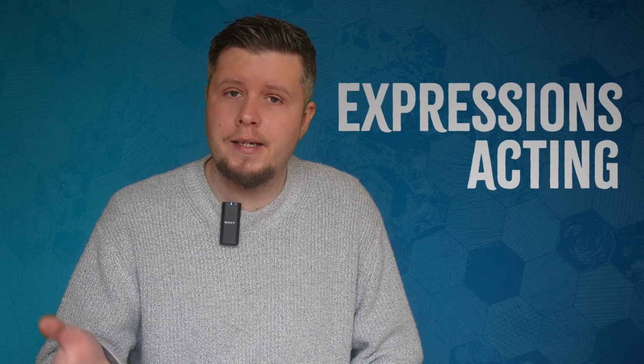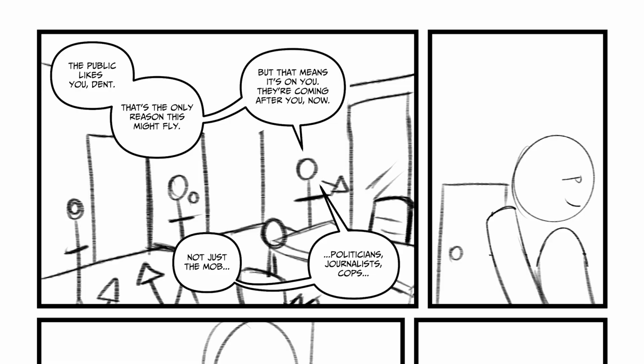Remember expressions and acting? That's what we're going to apply here. I think balloons 1 and 2 are part of the same expression because the mayor is talking about the same thing. First, he talks about the public liking Dent and then finishes that thought off with, "That's the only reason this might fly." They're 2 similar thoughts within the same expression, so let's squish these 2 together.